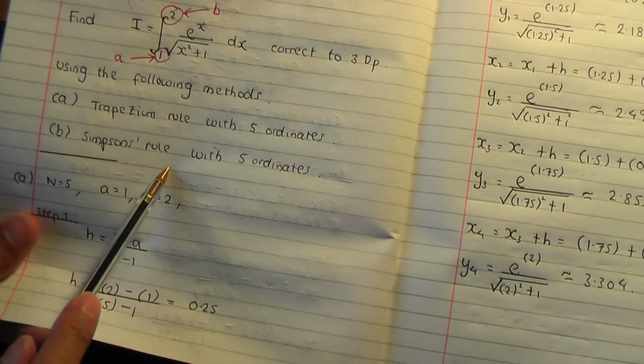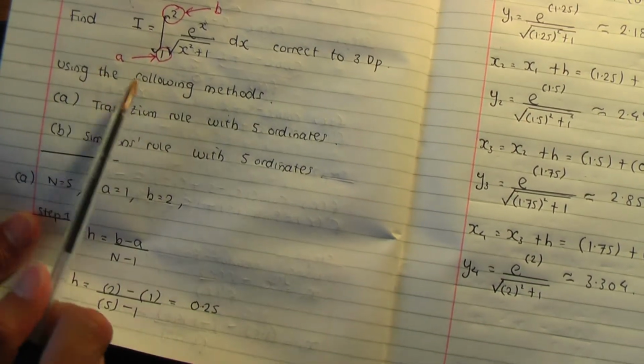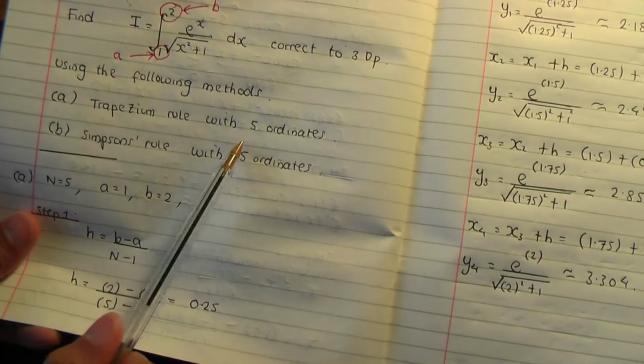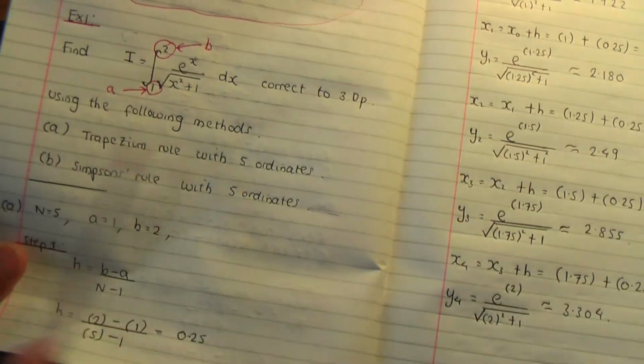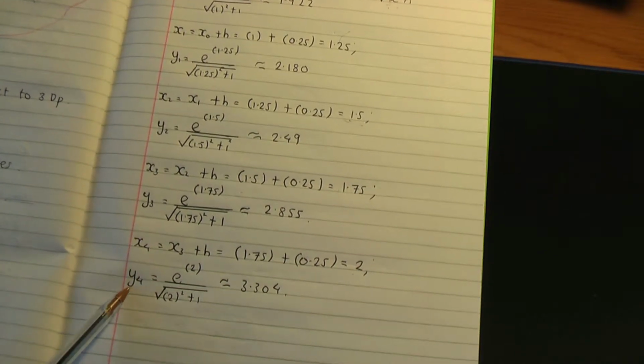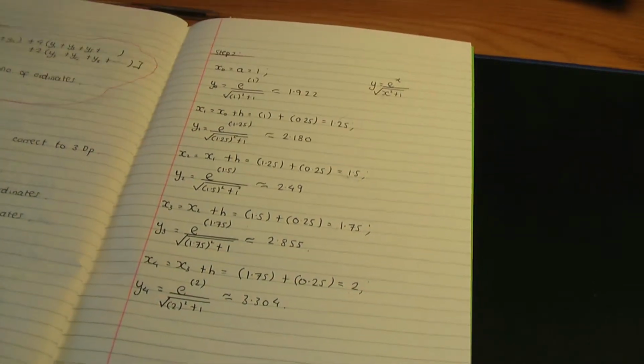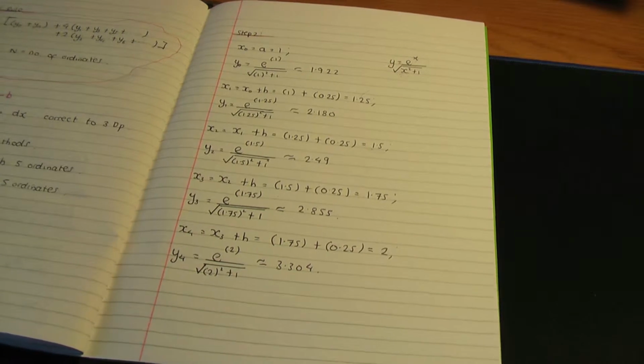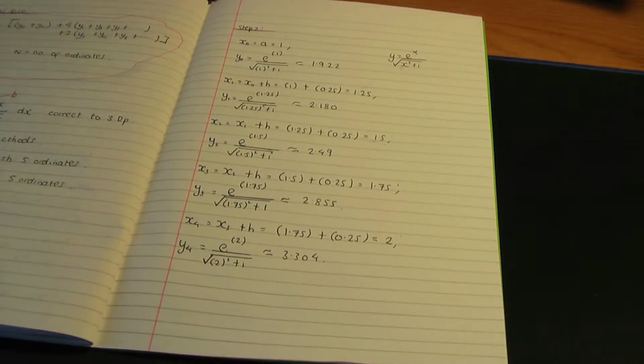Trapezium and Simpson's rule, they say that we need to calculate the value of this integral using the same number of ordinates. Okay, so you can use the same data in this case, in order to work out the value of this integral using both Trapezium and Simpson's rule. So watch out for the number of ordinates.